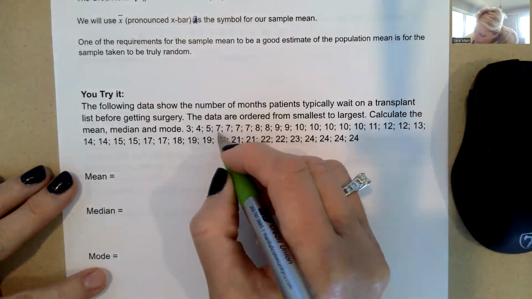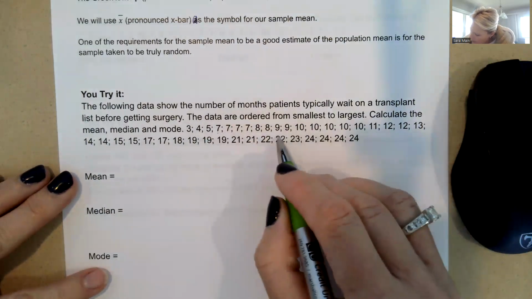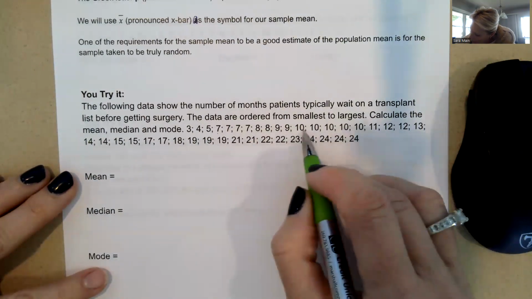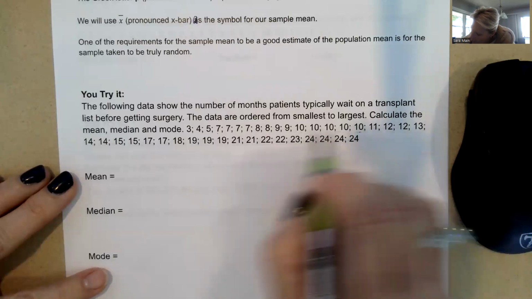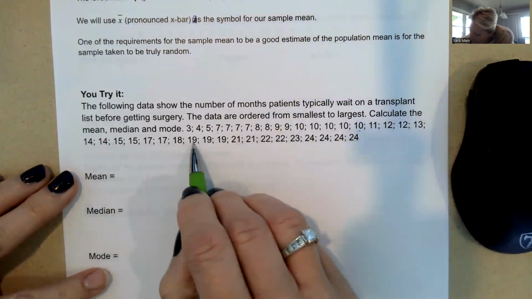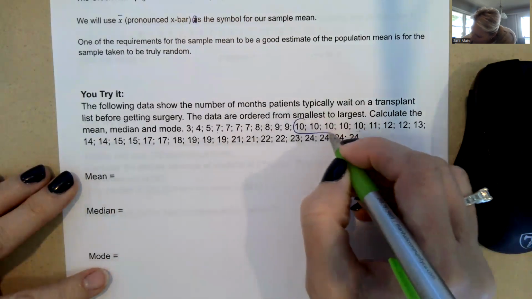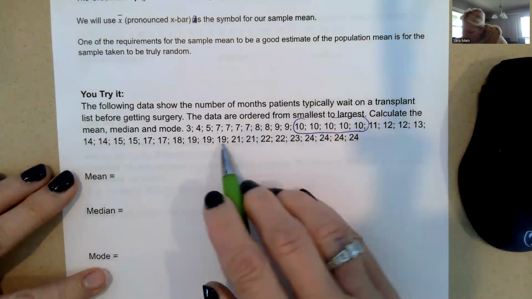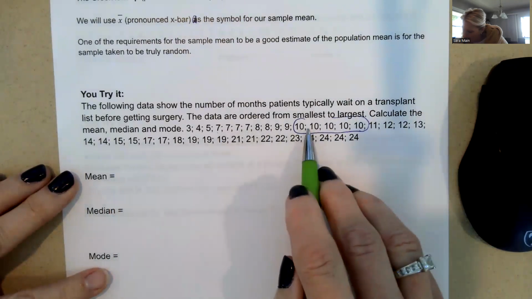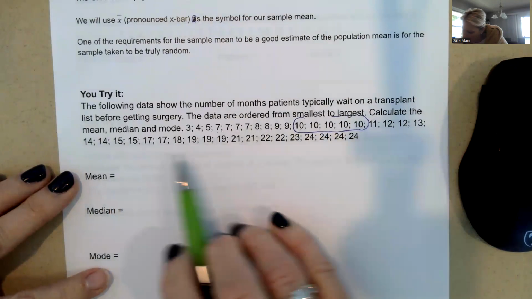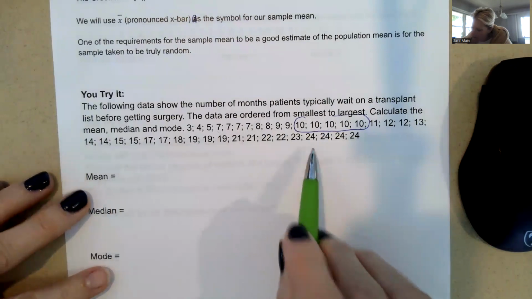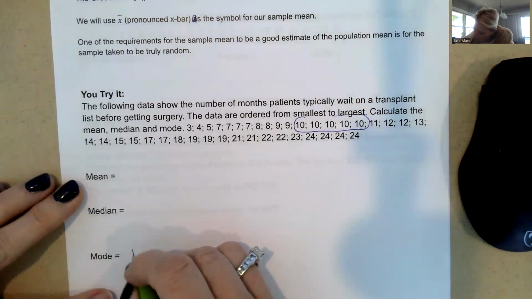It looks like 7 occurs 4 times, 1, 2, 3, 4, 5, and 10 occurs 5 times. So it looks like 10 is the one that occurs the most. There are 4 sevens, but there are 5 tens. And so 10 is our mode.